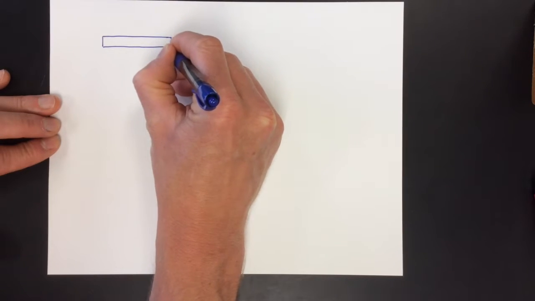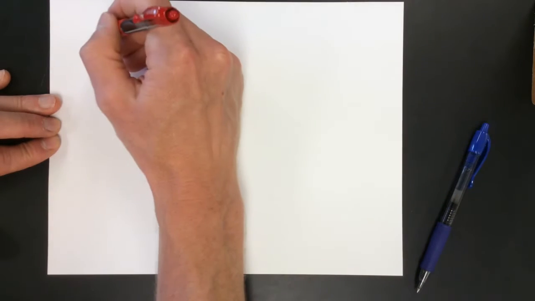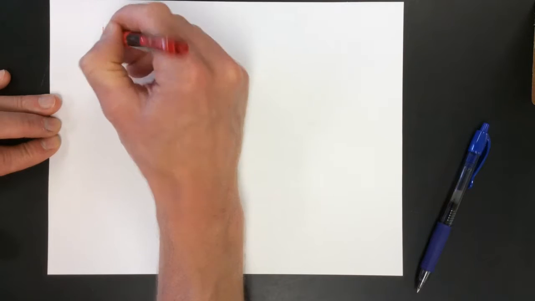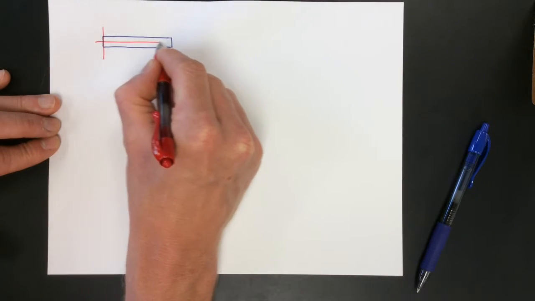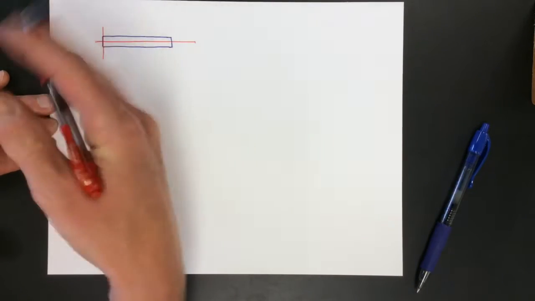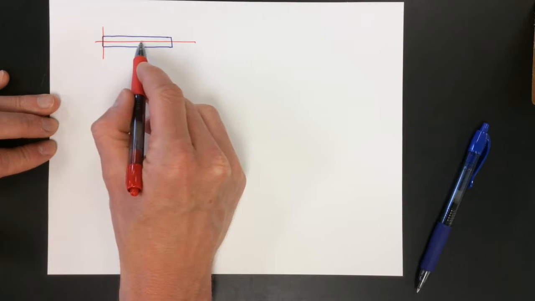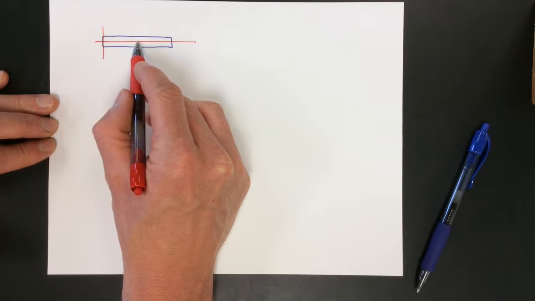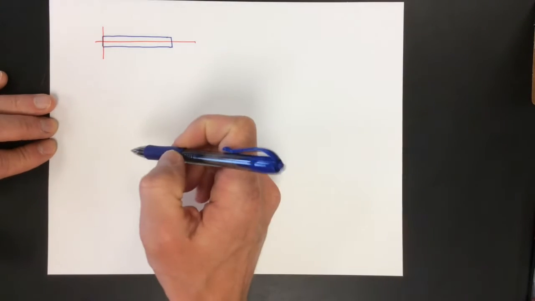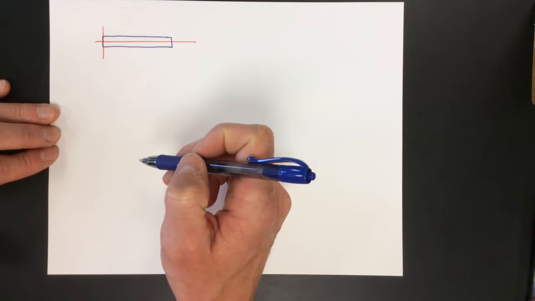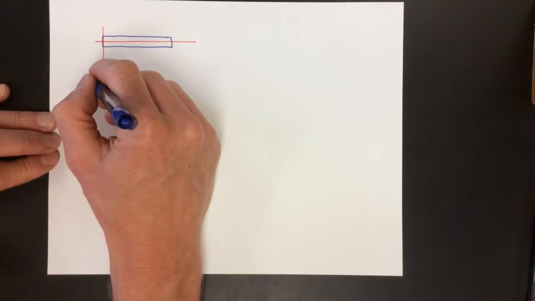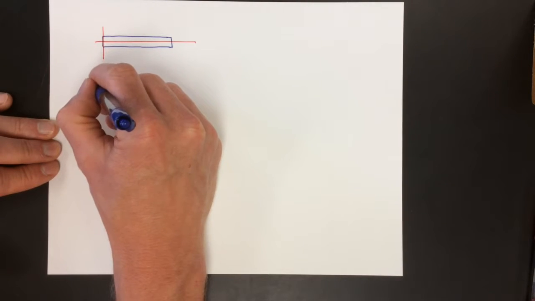Okay, so there's my board, and I'm going to put my origin here, and I'm going to say that this vertically is skinny enough that I don't have to worry about it. Clearly half is above and half is below the red line, so vertically. And then I know that the center of mass is halfway, but I want to prove that. And I want to think about how that works. So I want to show you that calculus and algebra agree.